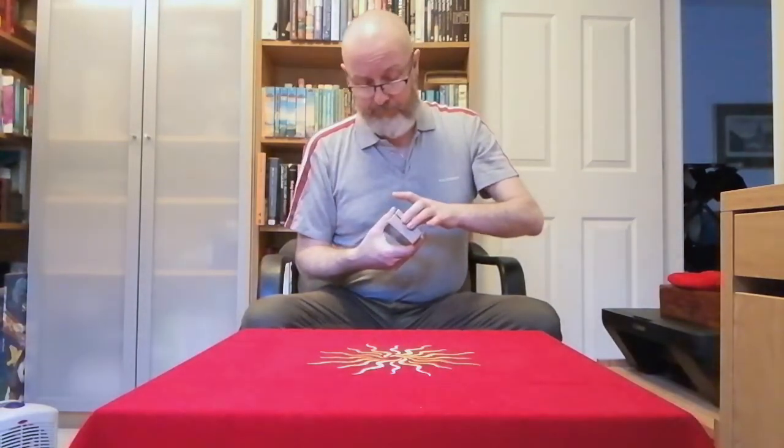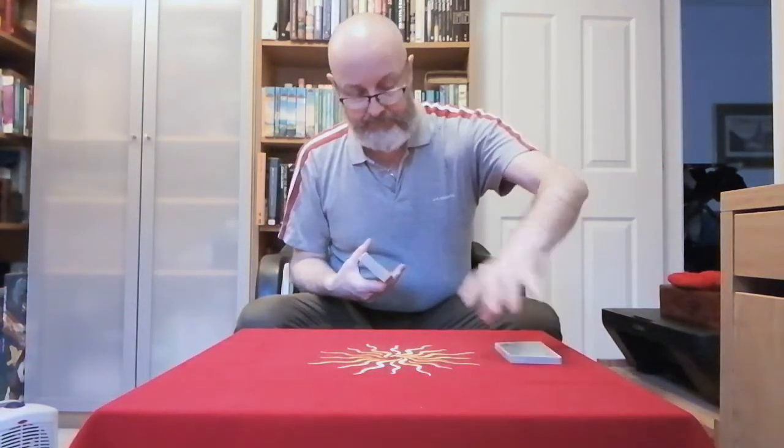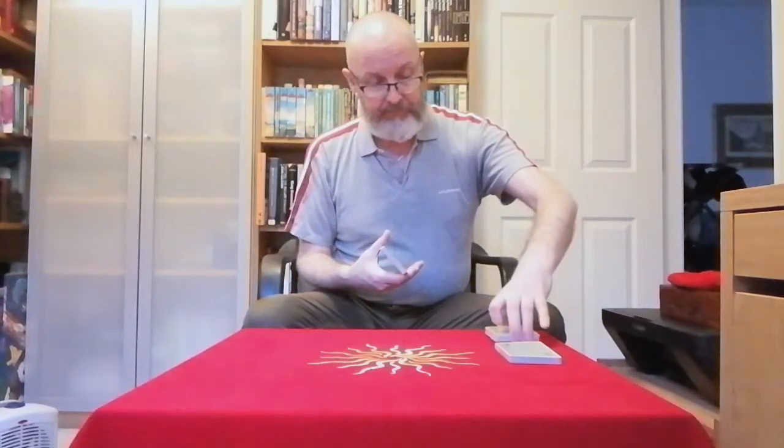Okay, what we'll do for this one, we've got 3 rows, so I'm going to cut the deck into 3, and I'm going to have a pile for each of those 3 rows. So, having cut the cards, I'm going to randomly place those in the positions.